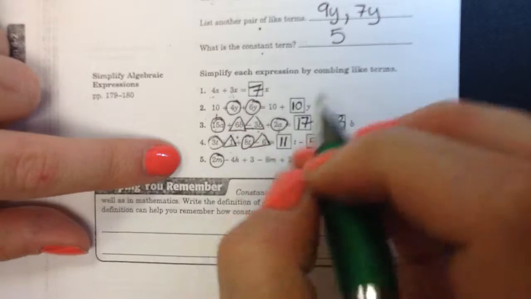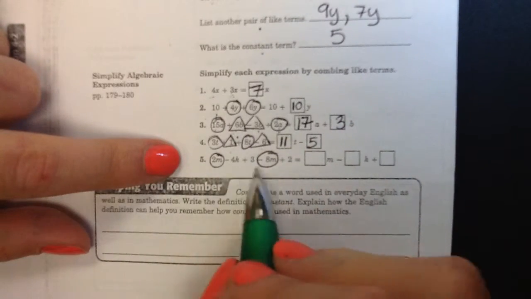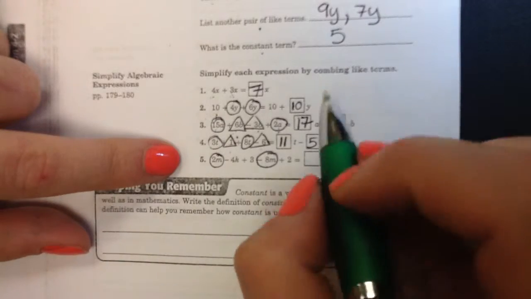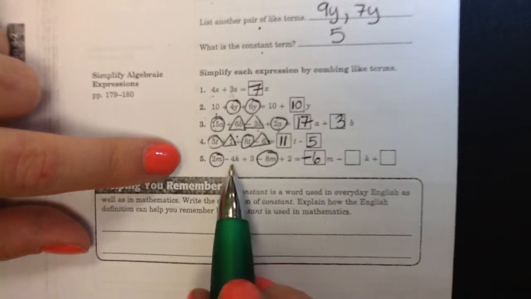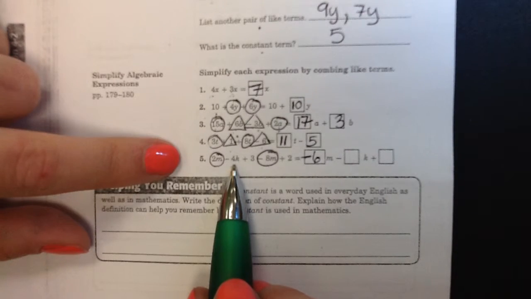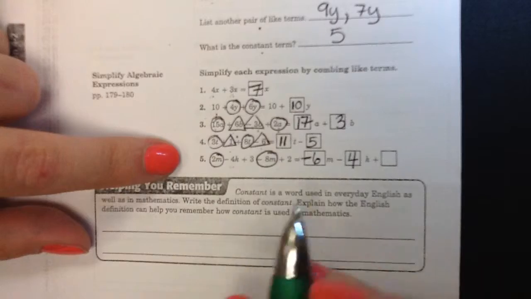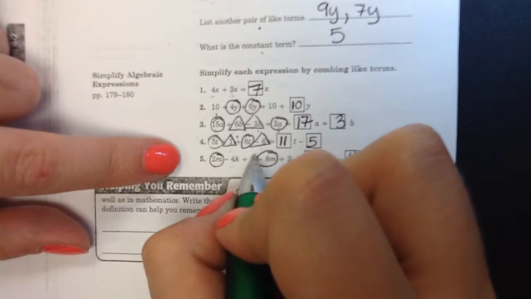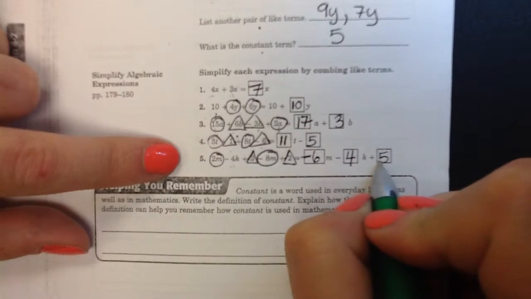We have a 2m. We have a minus 8m, so that gives us negative 6m. We have a negative 4k, but nothing to combine that with, so it just stays minus 4k. And then we have the constants 3 and 2. 3 plus 2 is 5.